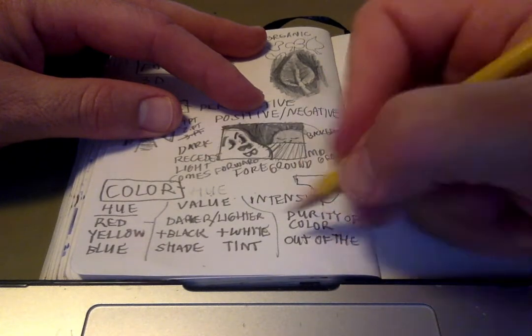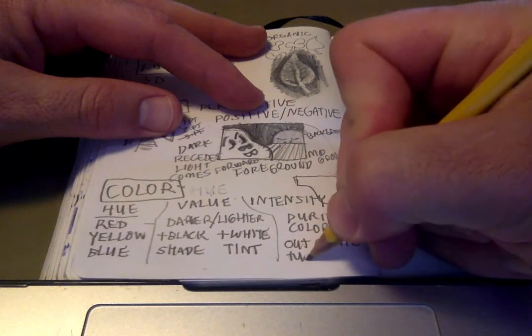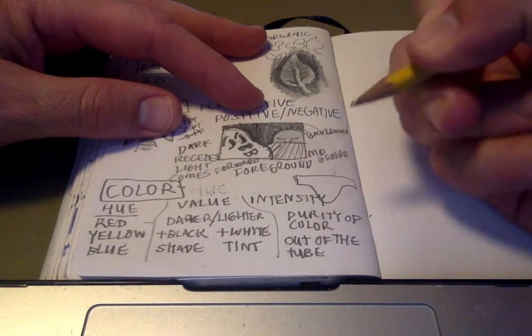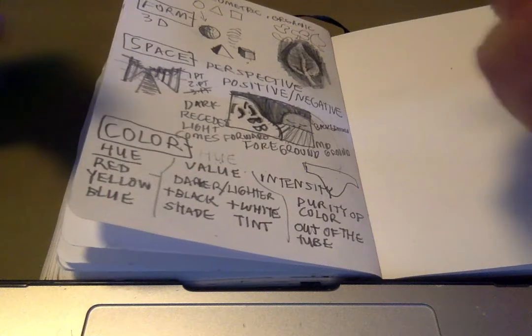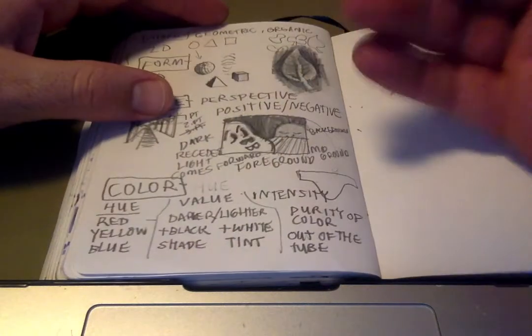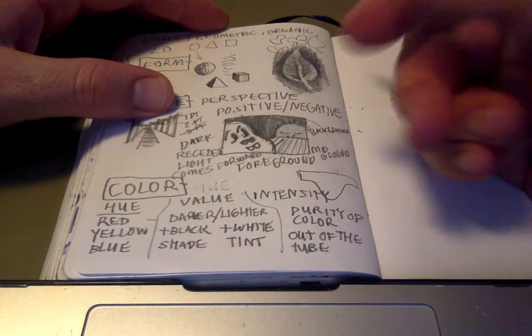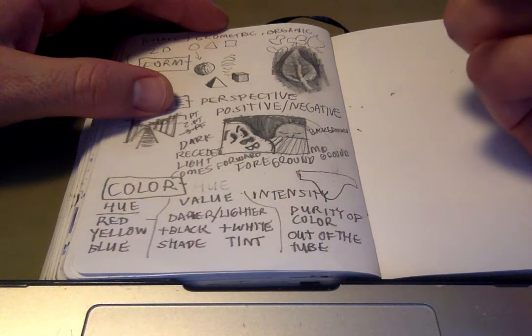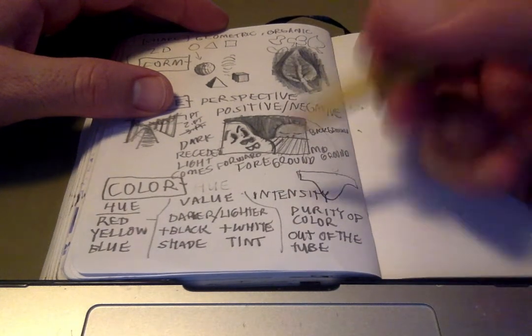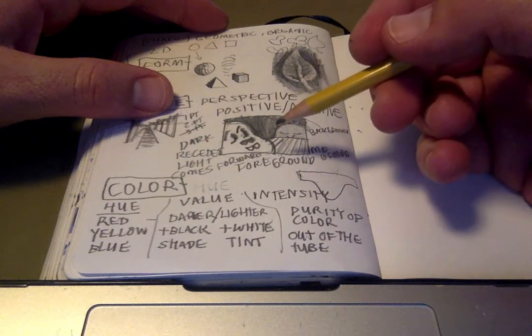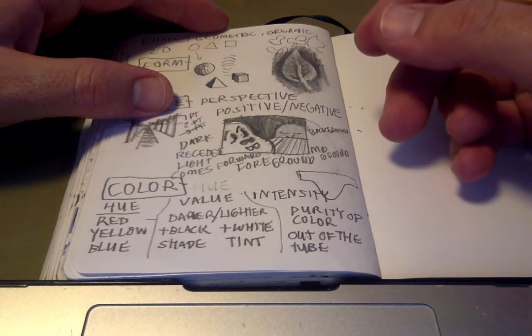That's the shortest way to say it. It is the closest to the color being as unaltered as possible. So once you start tinting it and you start shading it, then you're altering the intensity. You are changing the intensity. Okay?